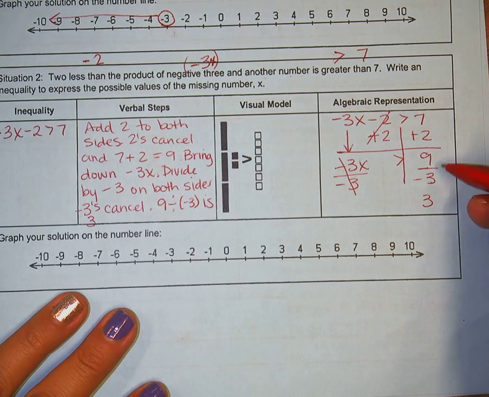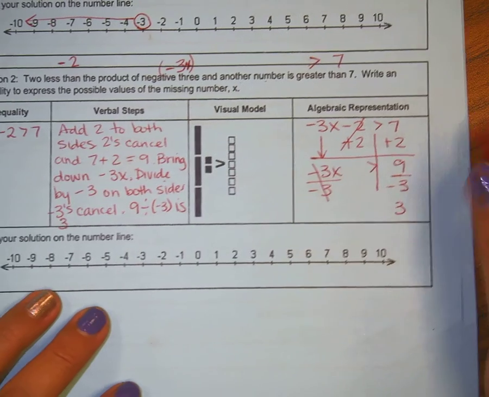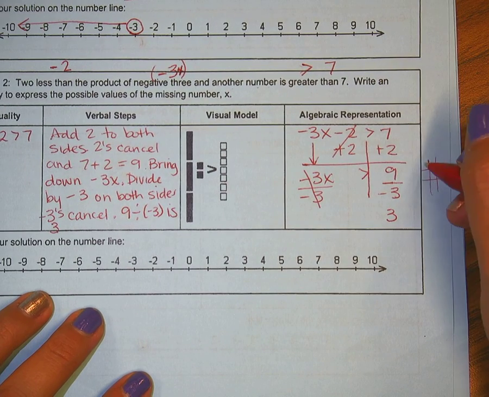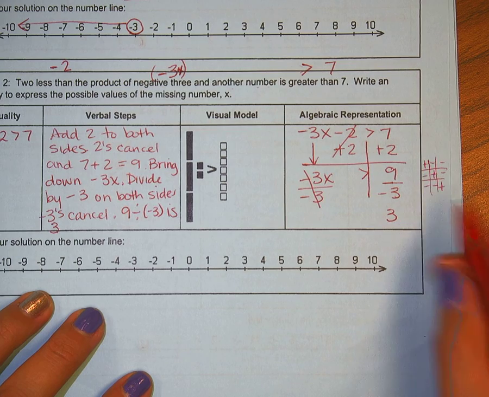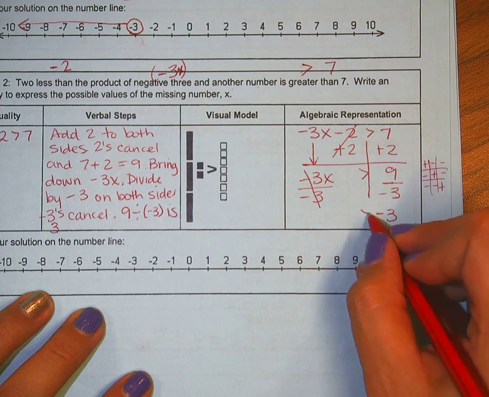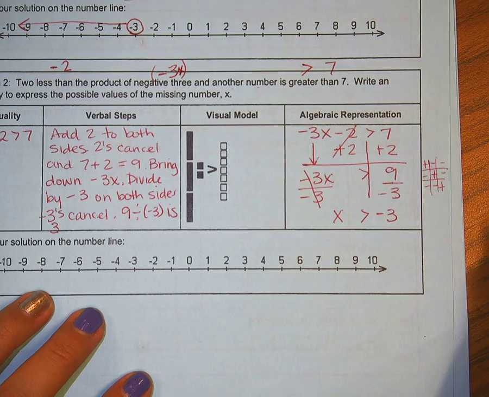But I have a negative divided by a positive. I can play tic-tac-toe to help me remember. And that would mean a positive divided by a negative is negative. So it's a negative. Bring down my inequality and bring down my x.